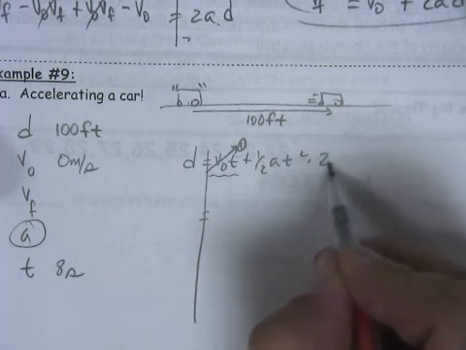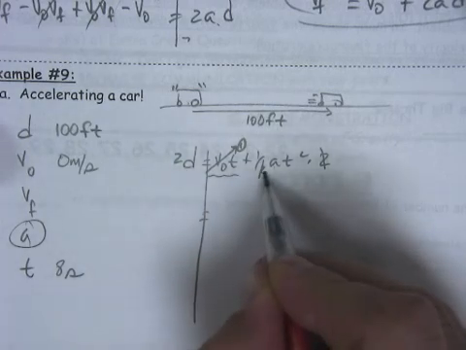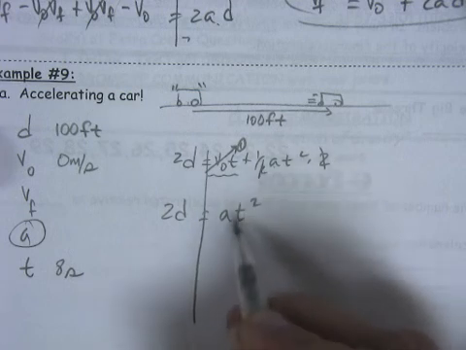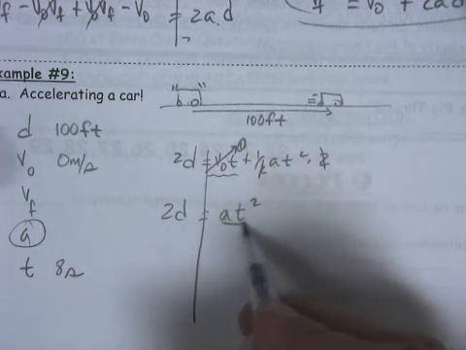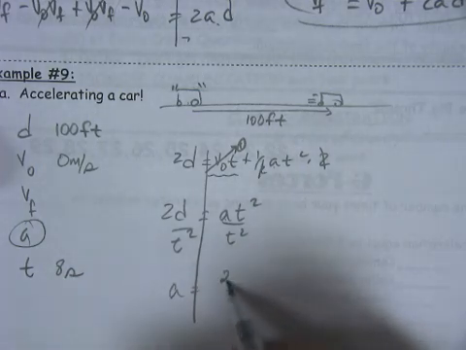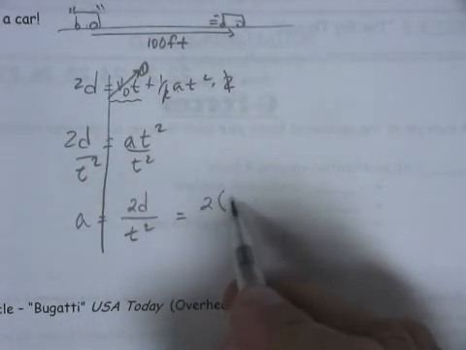So to solve for a, I'm going to multiply both sides by 2 because I need to be able to cancel that 2 out there. So then I'm left with 2d equals at squared. Solving for a, I'm going to divide both sides by t squared. So then I get a is equal to 2d over t squared. And now I plug numbers in. So my distance was 100 feet.